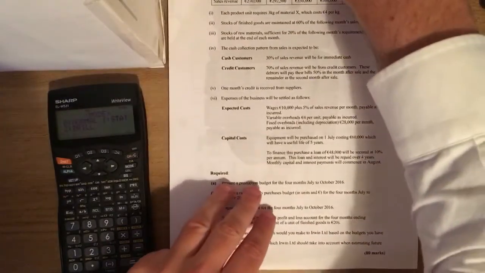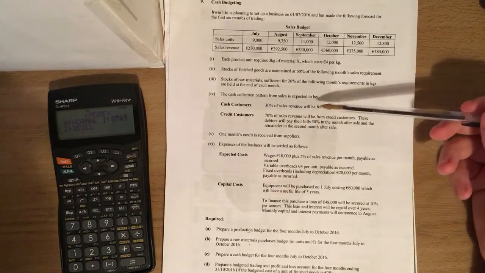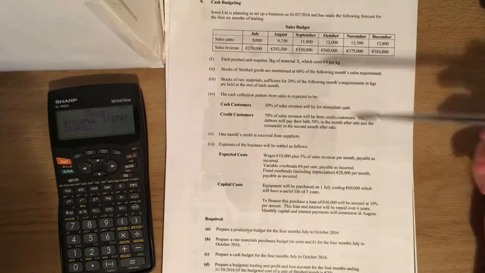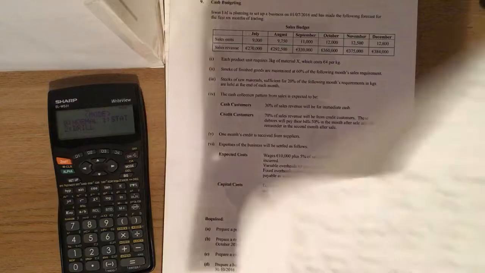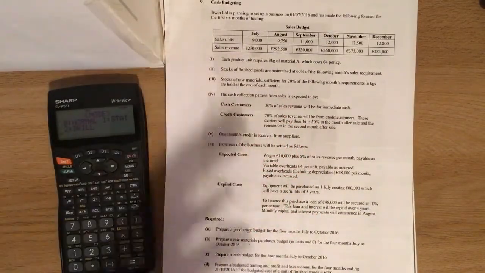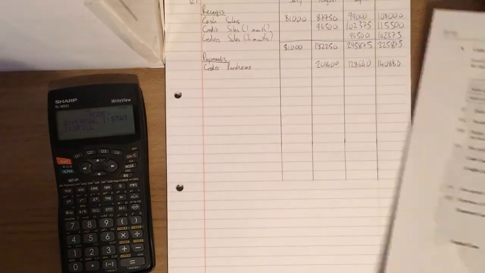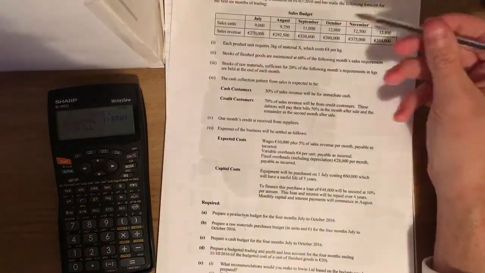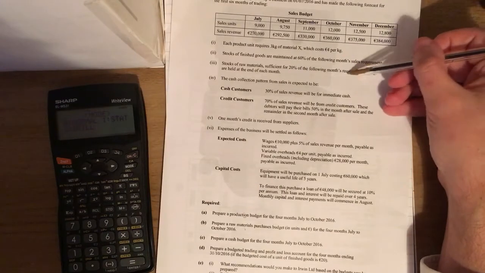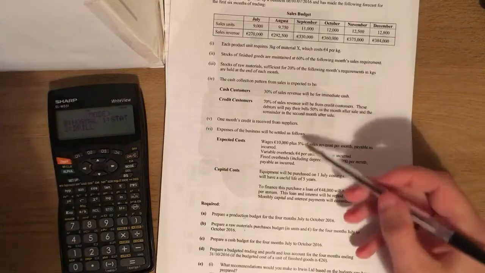They don't split them between cash and credit. You'll notice with the sales as well, there was no discount to be worrying about when paying with cash, because you need to do these extra couple of bits at the start. They'll take a couple of bits off what we normally have to do in a cash budget. So other payments then. So have we dealt with everything? We've dealt with this. So we're down at the expected cost.